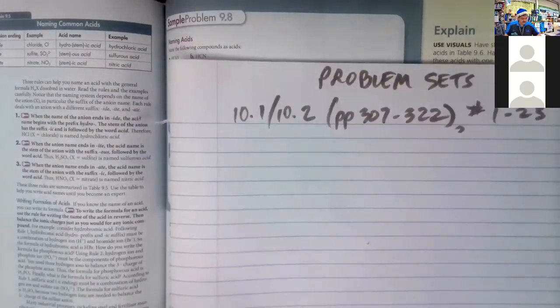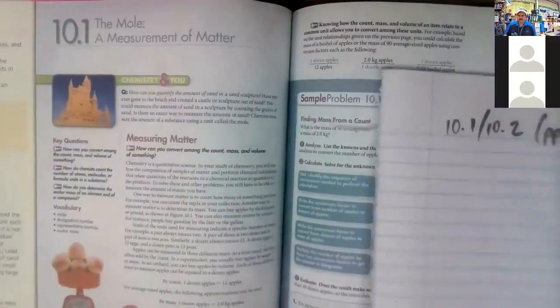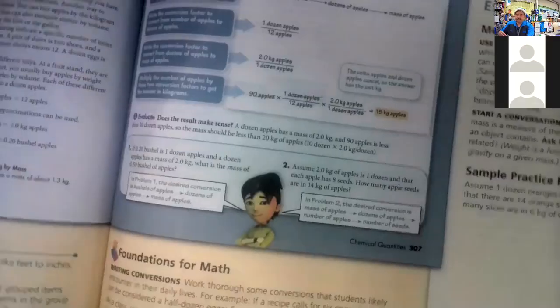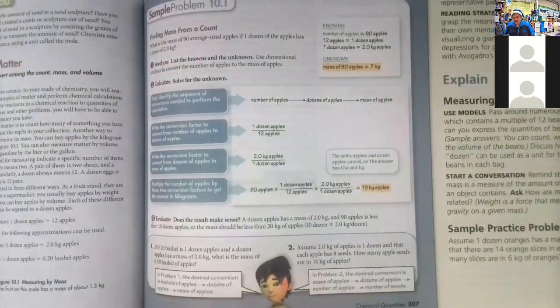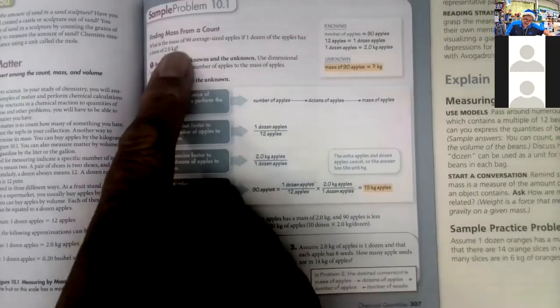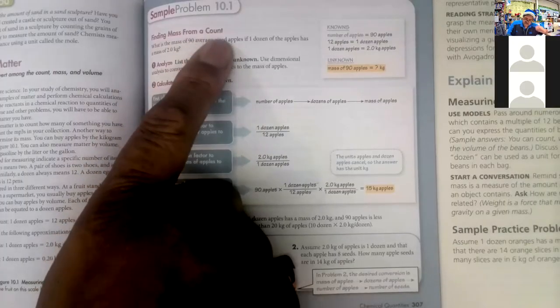Let's go to page 307 and let's see what they want us to do. Okay, so page 307, here we go. This part right here tells you how to do the problems. And then there's some problems down there, and then there's some problems at the end of the section. So this one right here, as you can see on the screen, says sample problem 10.1. What you're doing is finding mass from a count.